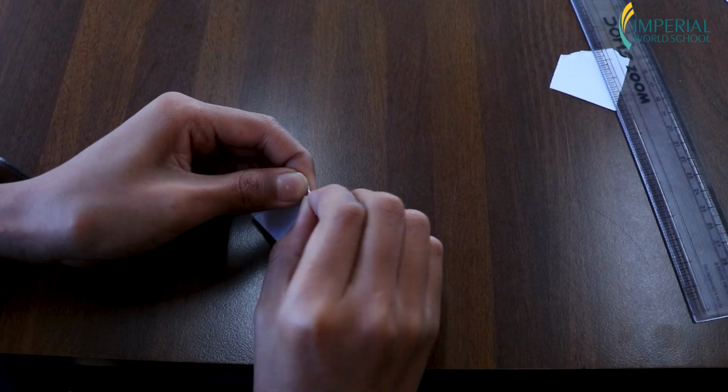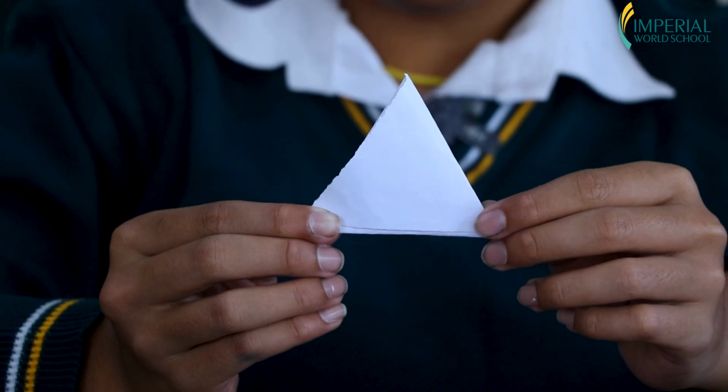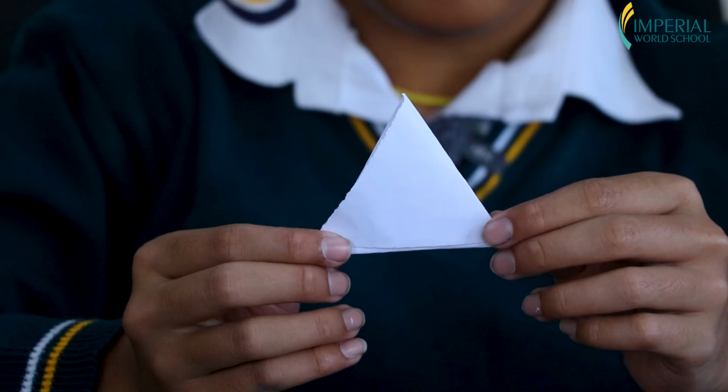At the end of the triangle, we can tear off the excess paper using our hands, just like this. And now we have an equilateral triangle. So as you can see, this is an equilateral triangle. An equilateral triangle is equal on all sides and it has 3 sides. An equilateral triangle has 3 equal angles which are 60 degrees each, and they all sum up to 180 degrees.